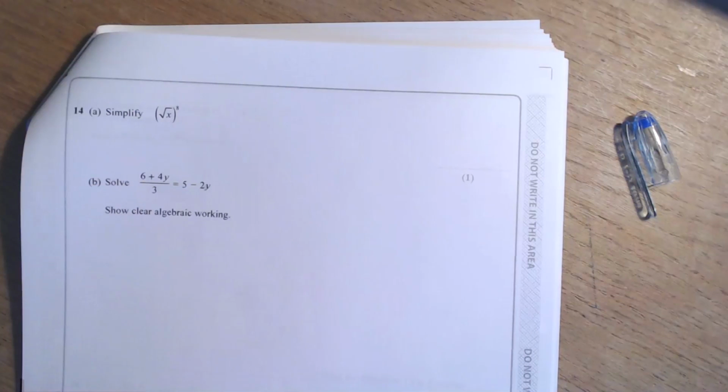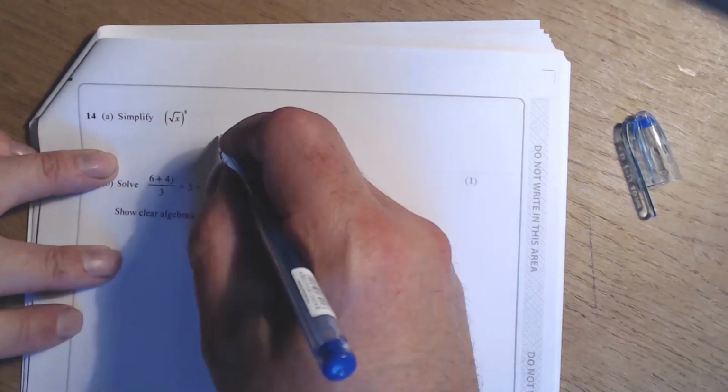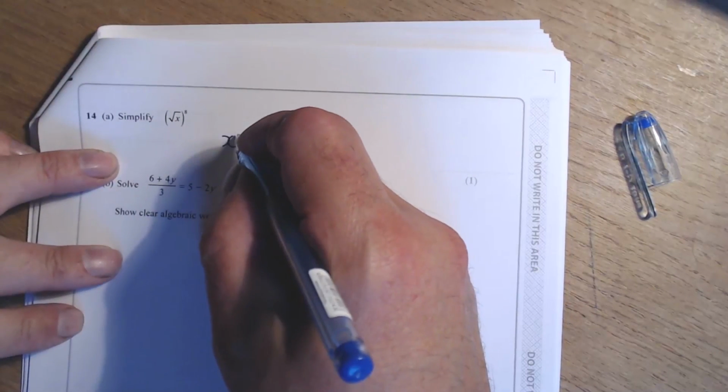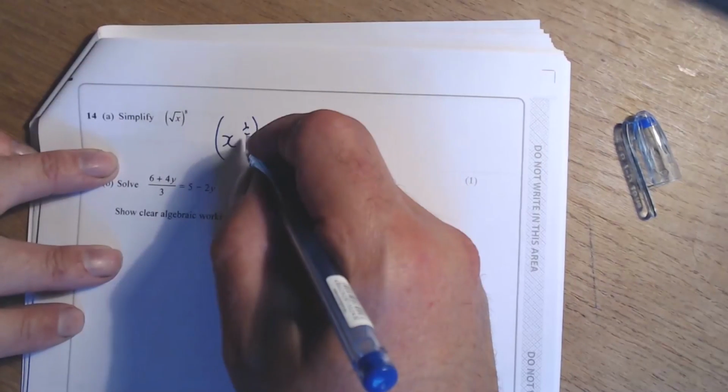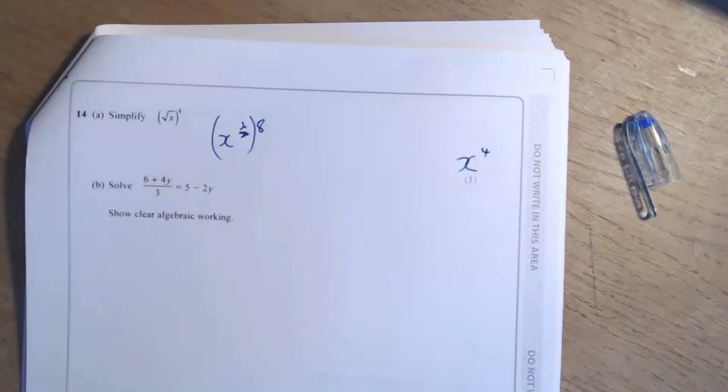So we've got to simplify this. So remember the square root of x is just x to the half. So we're really thinking of x to the half all to the power of 8. Now in one of these, you just multiply.